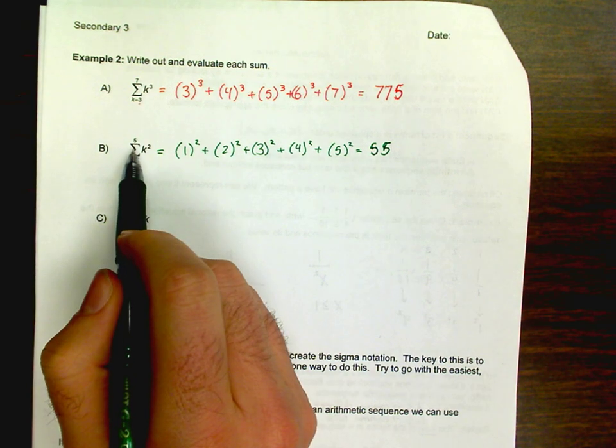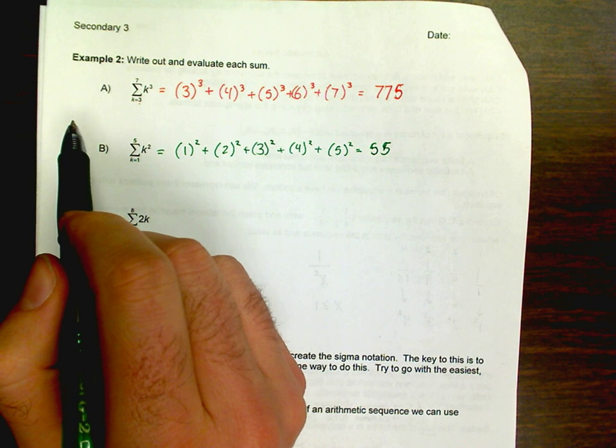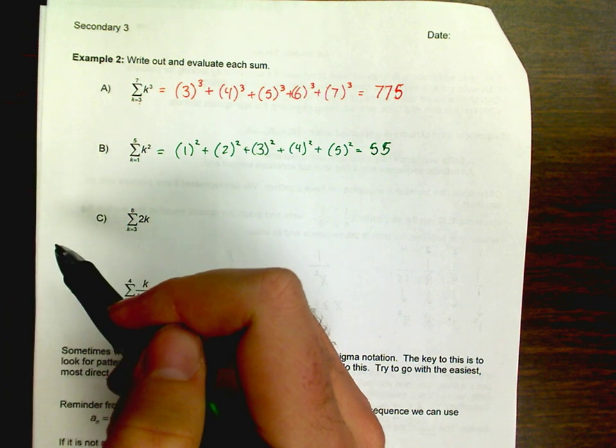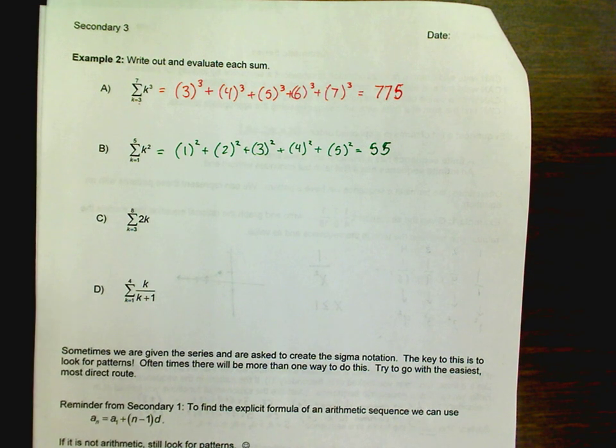But in example A, the upper limit was 7. One of the common mistakes that students make is that they assume that the upper limit is always the same, is always the number of terms. And that is not the case. It's only the case if k equals 1.